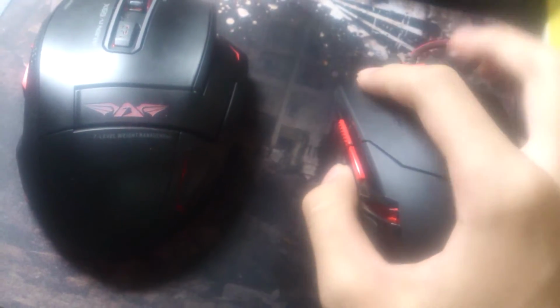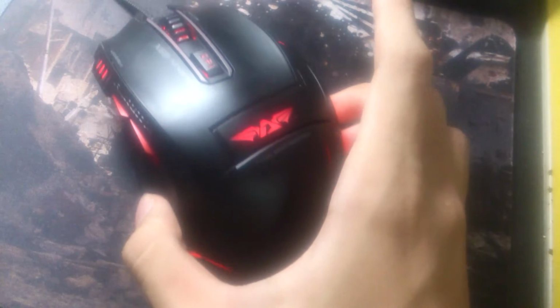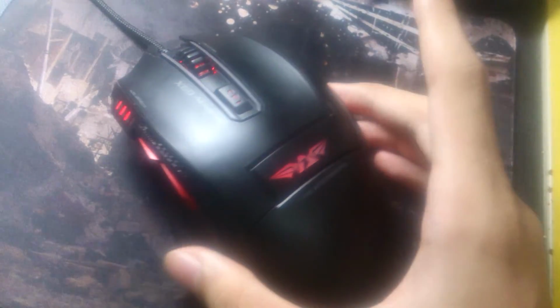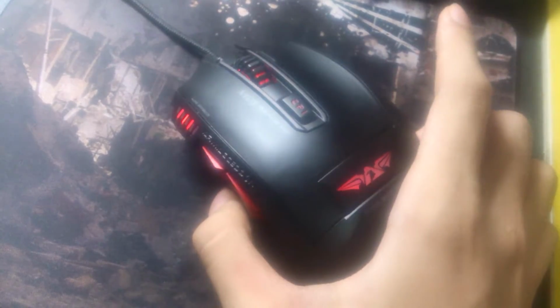I guess this mouse still works great, but dust went up inside here, and sometimes it just won't click like this. So I won't know if I'm clicking it. That's why I had to buy a new mouse. This mouse is very useful for me most of the time. It does my work, and yeah, it gets the job done most of the time.